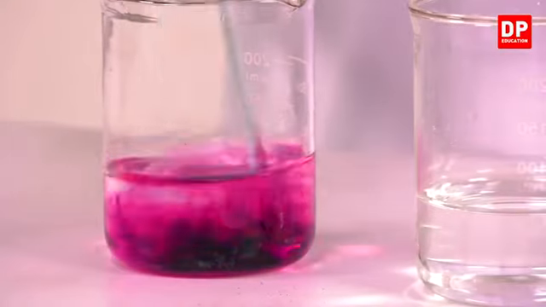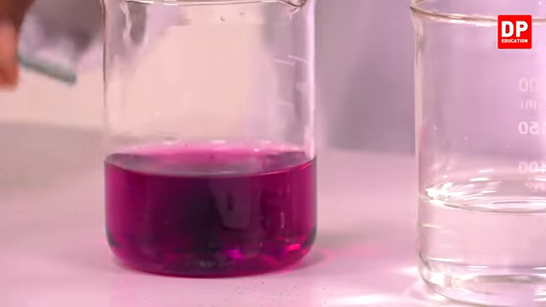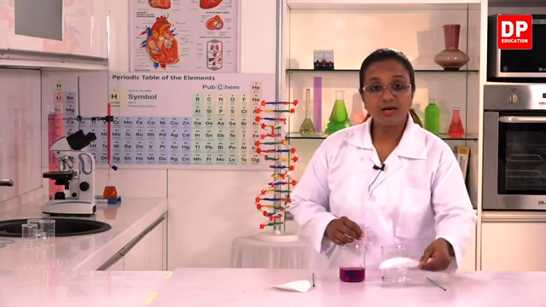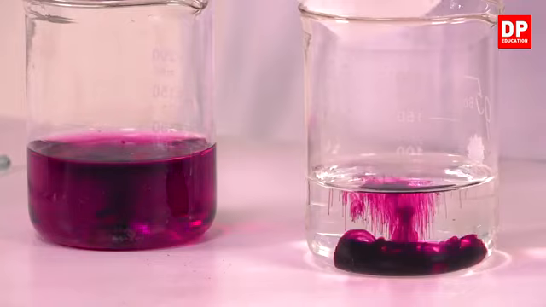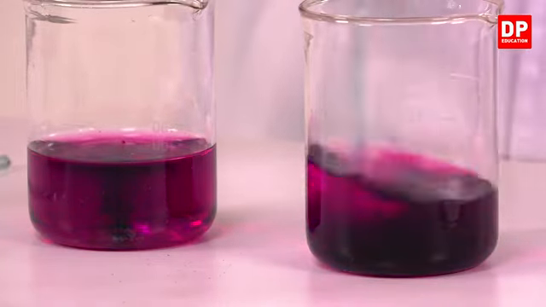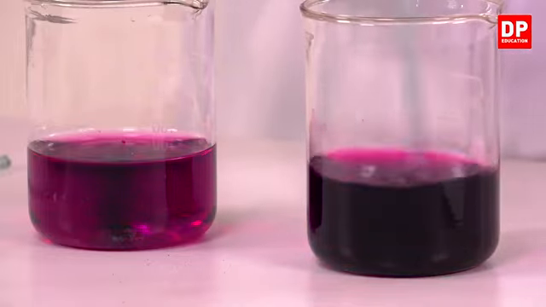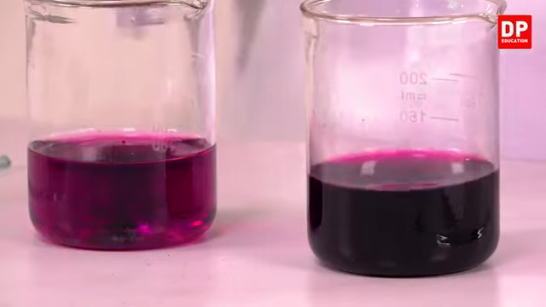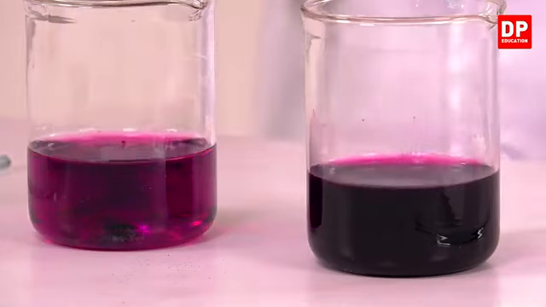So, here you can see it is a purple color solution. At the same time, I will dissolve a large amount of potassium permanganate, and when we dissolve that, it is also a purple color solution. But here you can see the difference in intensity of color.